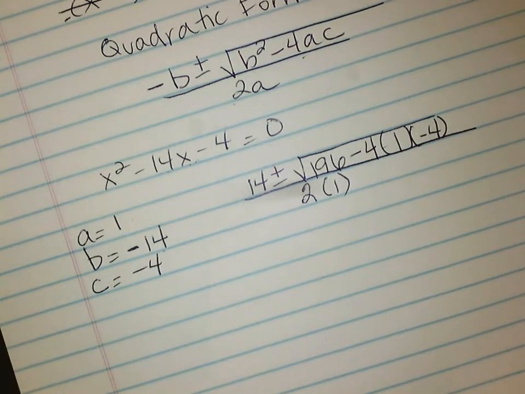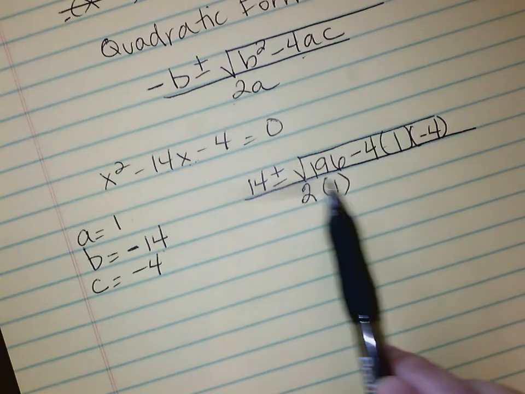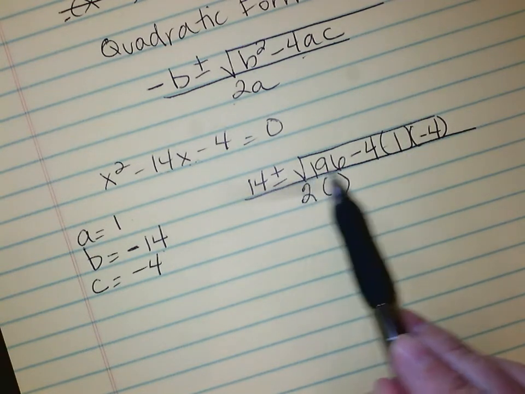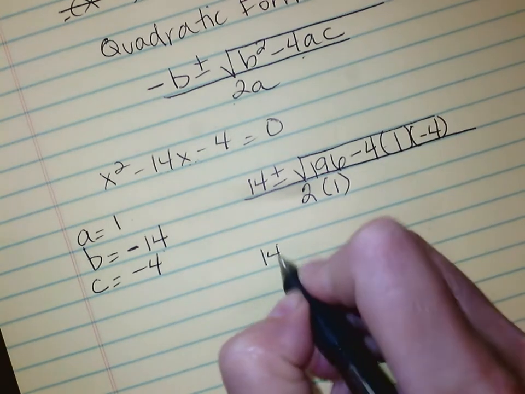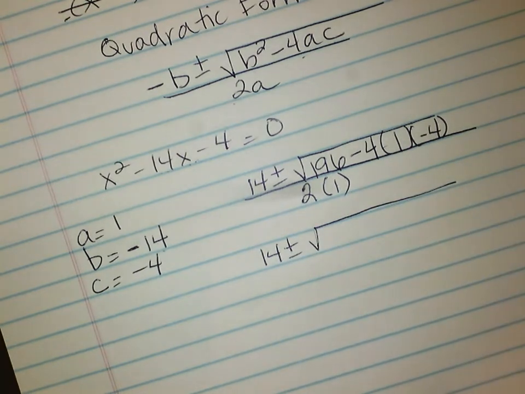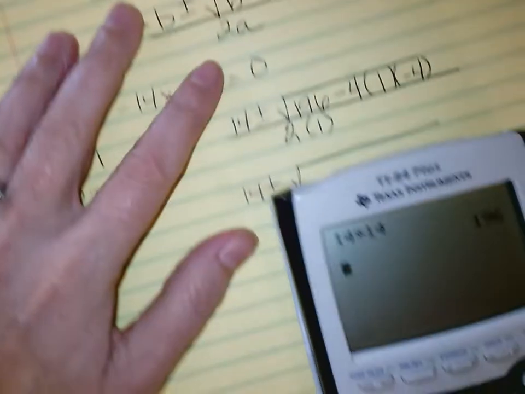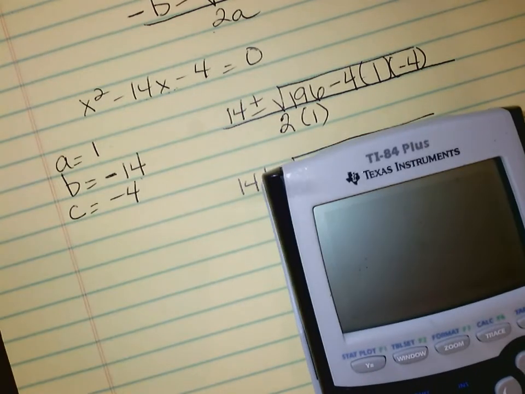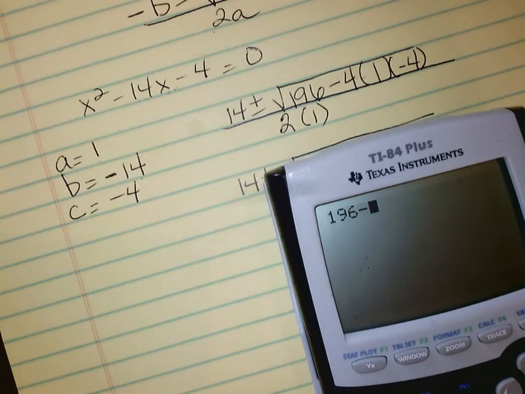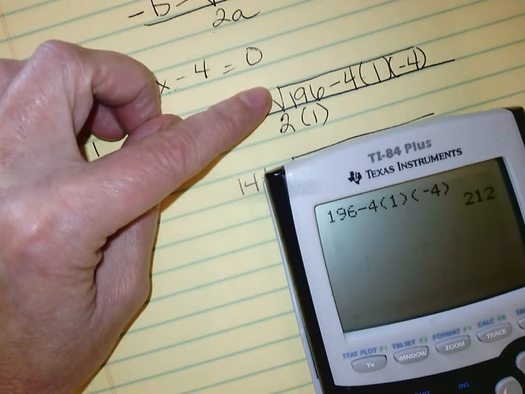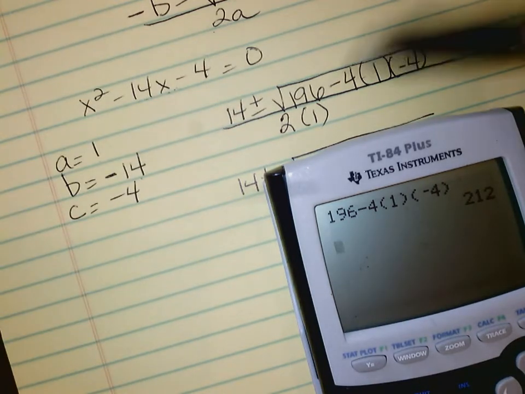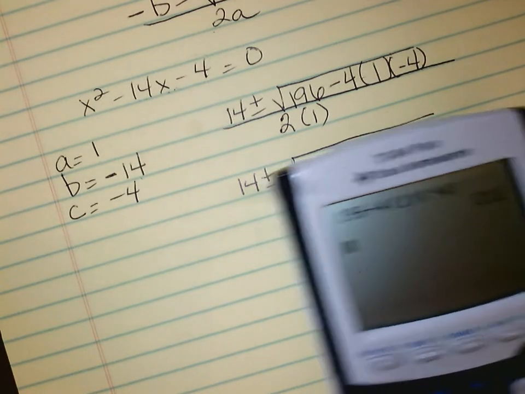Now, here's the thing with the quadratic formula. I've got to simplify this mess of a fraction. So first of all, let's see what this ends up being underneath here. So I have 14 plus or minus. Let's just type all of that into my calculator. So I'm going to have 196 minus 4 times 1 times negative 4. Exactly like it is, that's exactly what I'm going to type in and see what that gives me. Well, that gives me 212. So now I've got 212 underneath that radical.